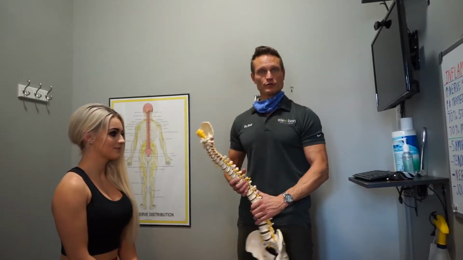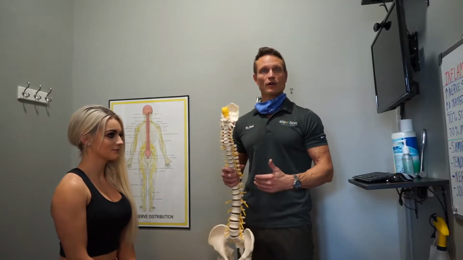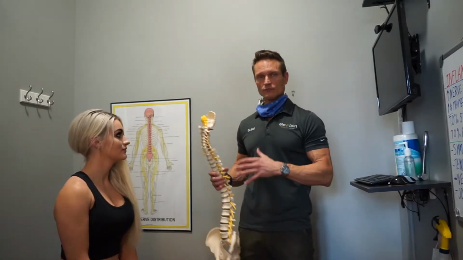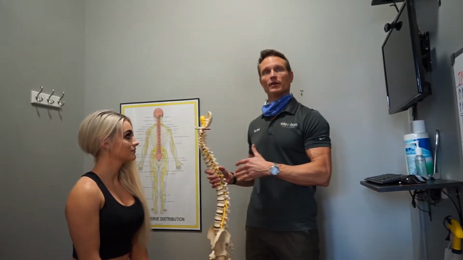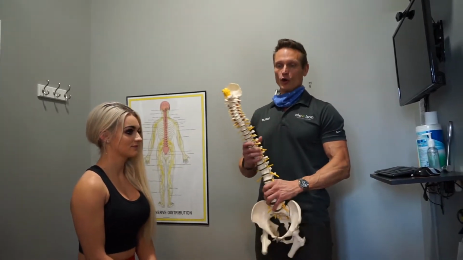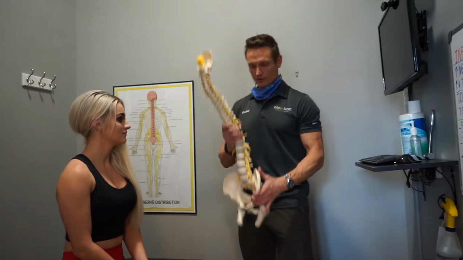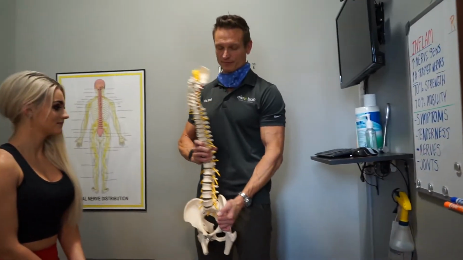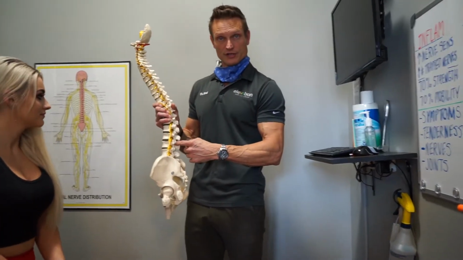Now, with our series where we're demonstrating what a visit in our office may look like, I'm going to demonstrate an adjustment of the lumbar spine, or the low back, on Hannah. And so here's our spine, of course. Spine sits in you like this. Now, when we find restrictions in the spine, our job is to eliminate them, to restore the normal motion to the joint.